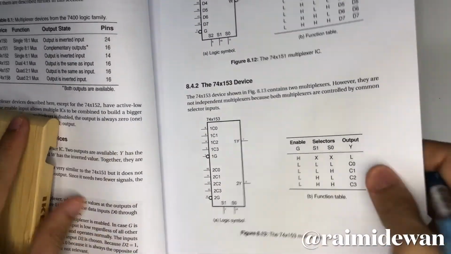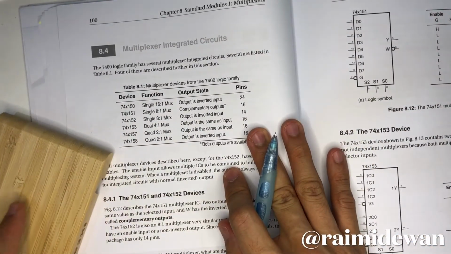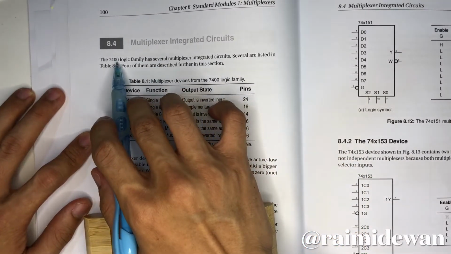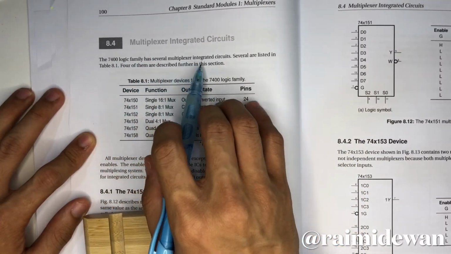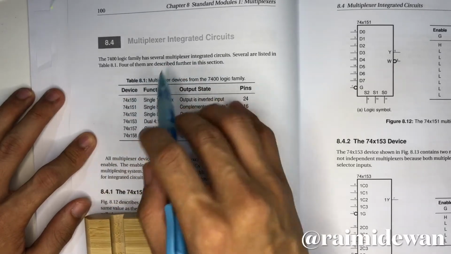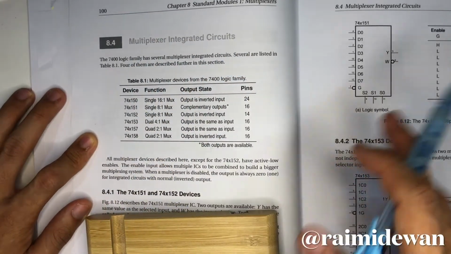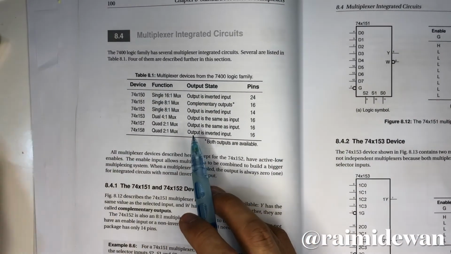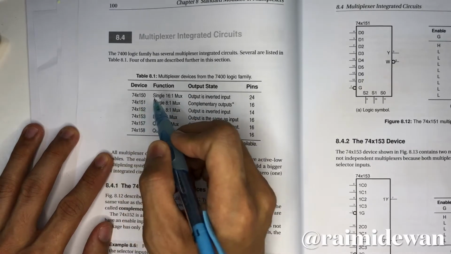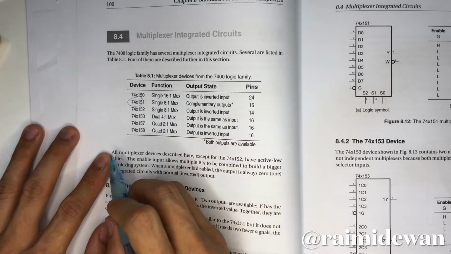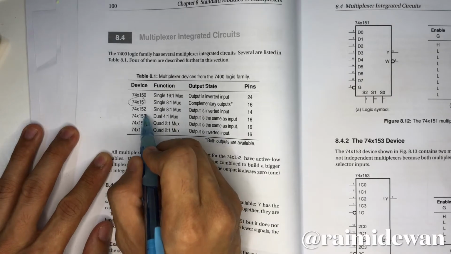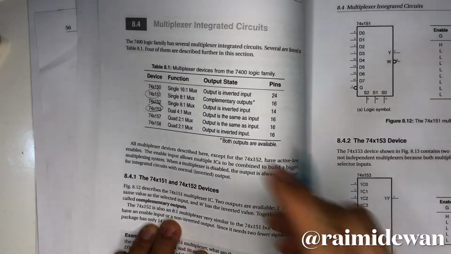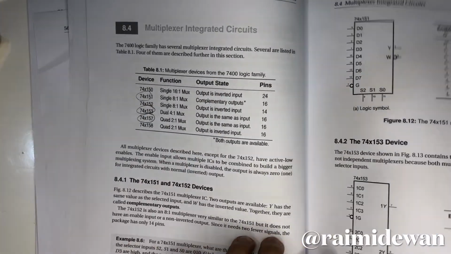Now we go to the next topic, multiplexer integrated circuits. The 7400 logic family has several multiplexer integrated circuits. Several are listed in Table 8.1, and we have more. Four of them are described further in this section. In this section we only describe more about the 74151, 74153, and also 74157.